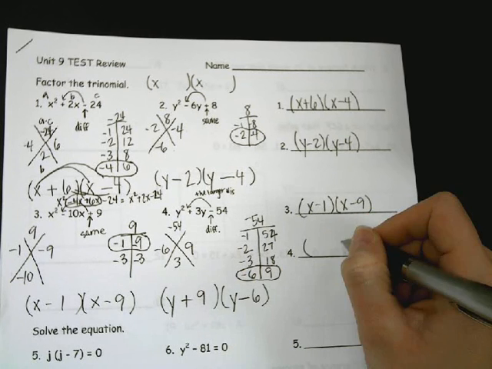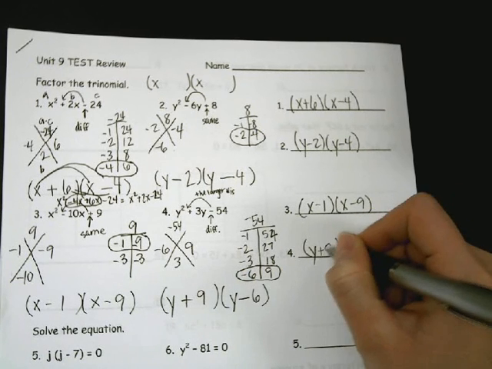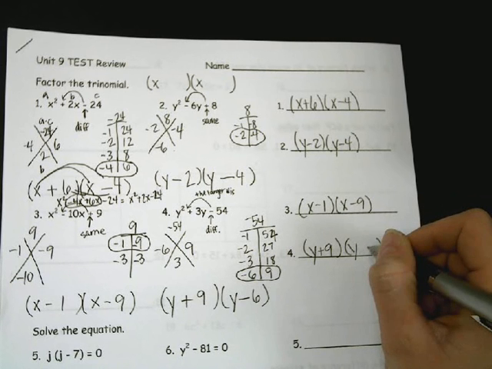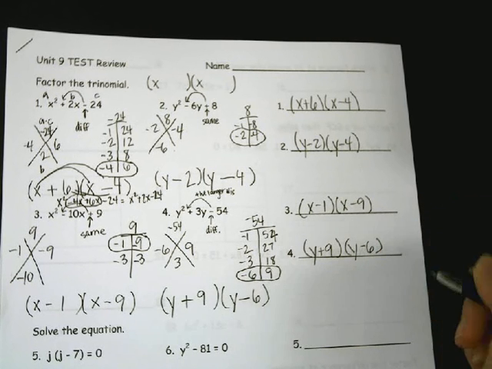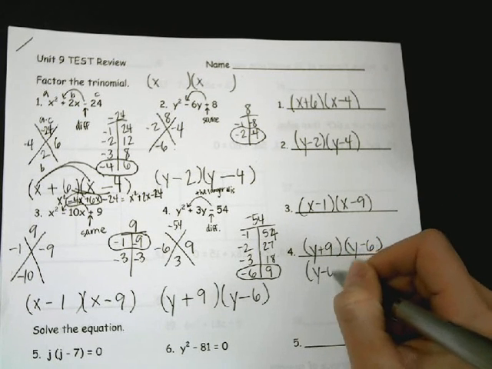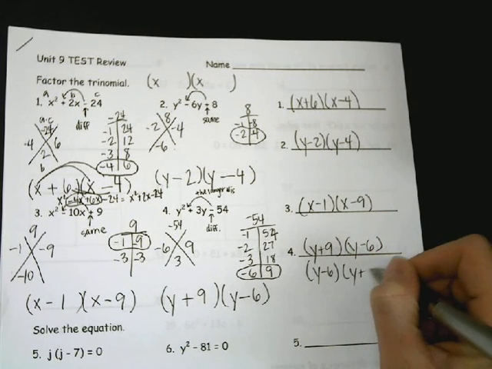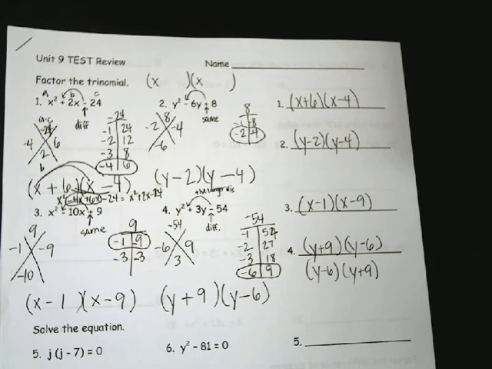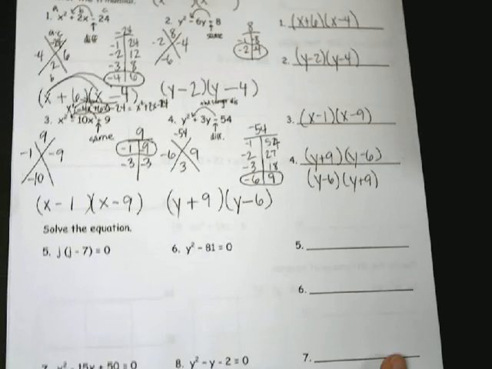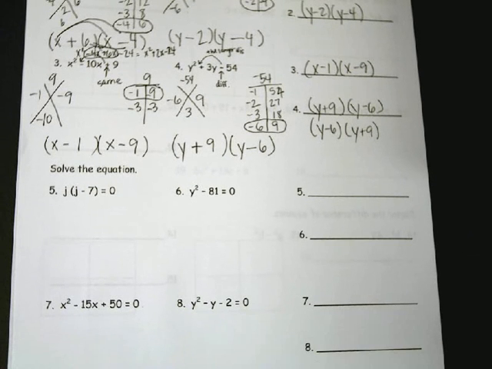Okay? The next section is talking about solving the equation. I know that when we're solving the equation, it has an equal to 0 sign, so when I'm finished, I need to set everything equal to 0. It also tells me to solve. The first section just asked me to factor, so that's all I did. The next section is asking me to solve, so there's one more step.